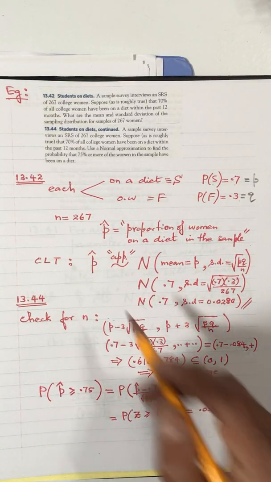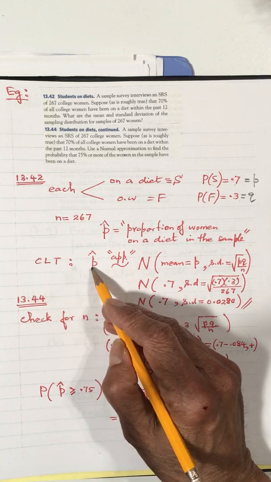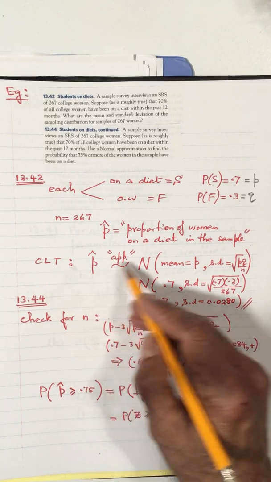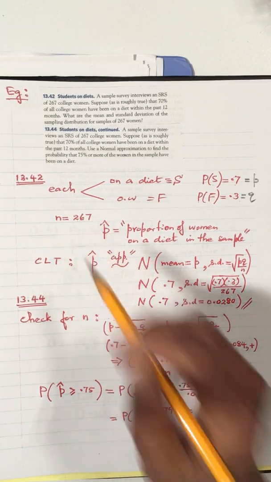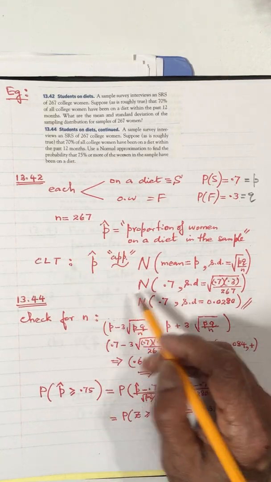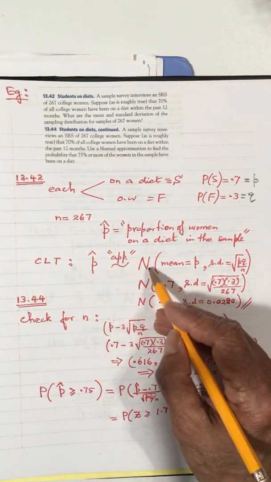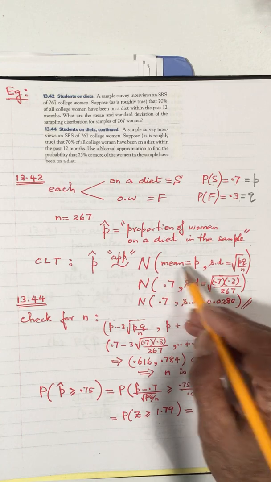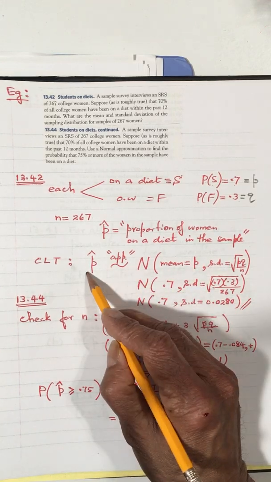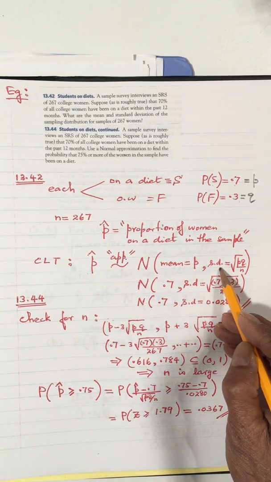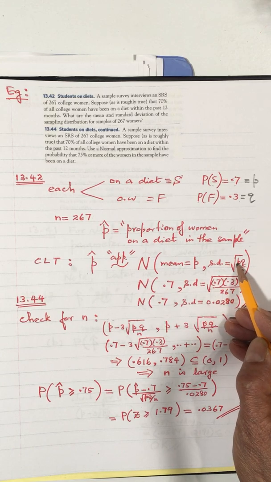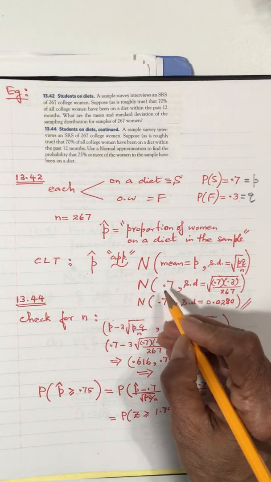According to the central limit theorem, this is quite big, but still we need to check whether it is big enough. It's going to be approximately normal, the mean of that is going to be P, and the standard deviation is going to be the square root of PQ over n.